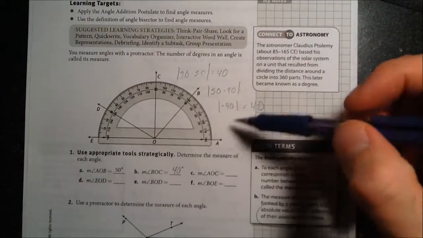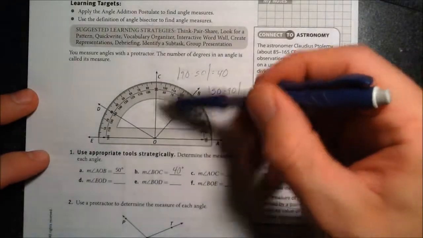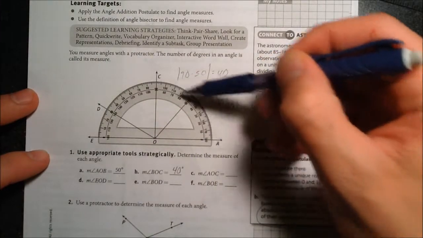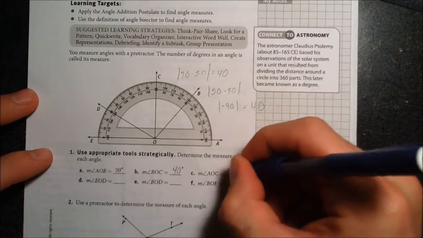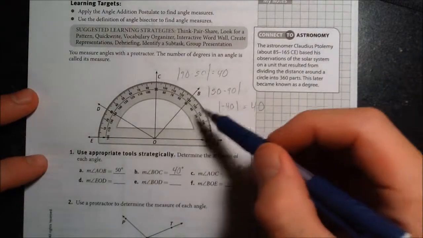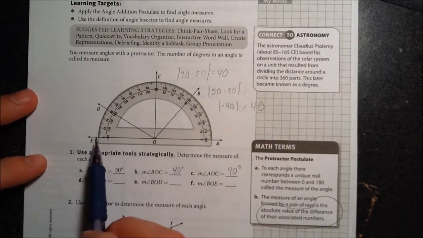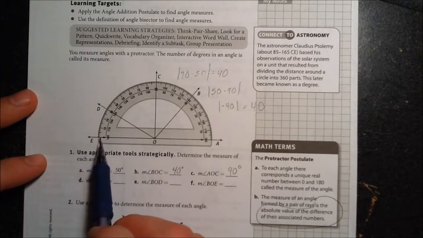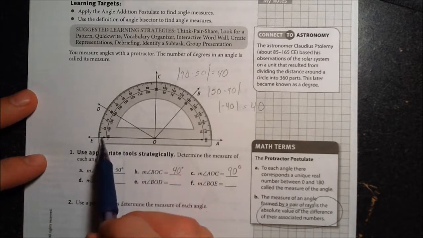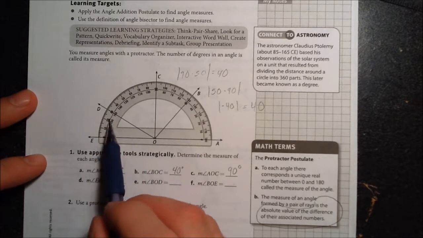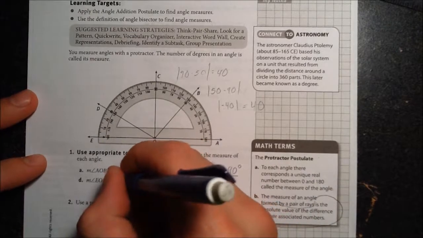Moving on, we got the measure of angle AOC. It starts here at 0, goes all the way up to 90, so that one would be 90 degrees. EOD, so now we're coming over here on the left-hand side of the protractor. EOD, this is separated by 10, 20, 30 degrees.